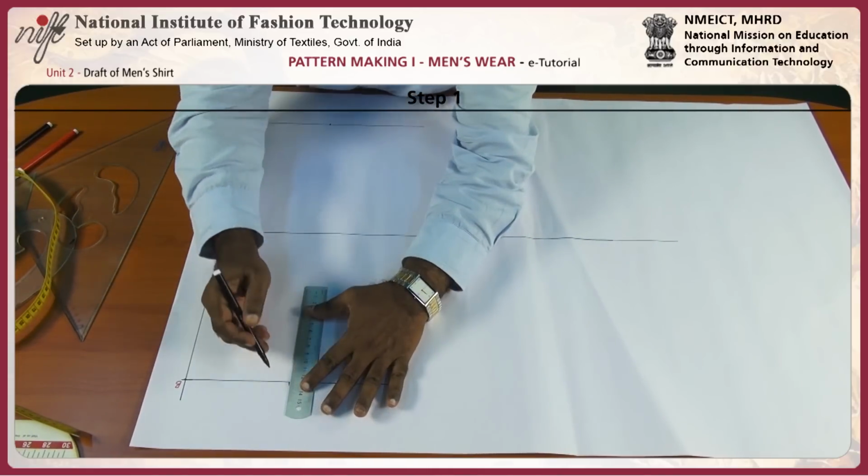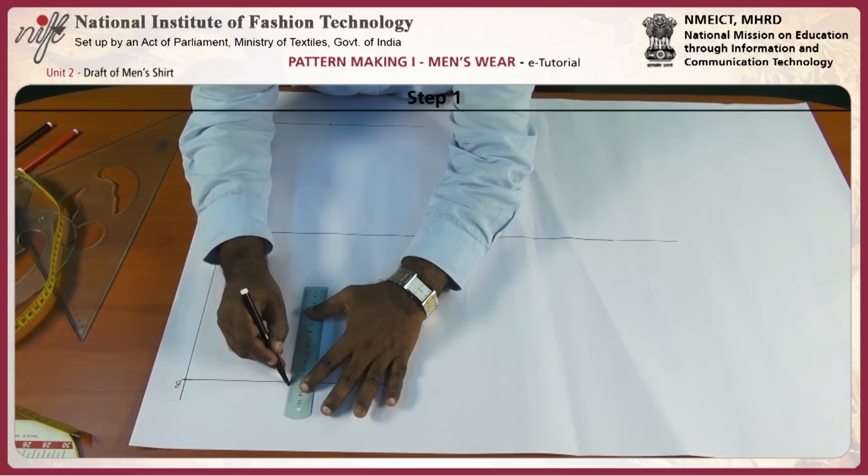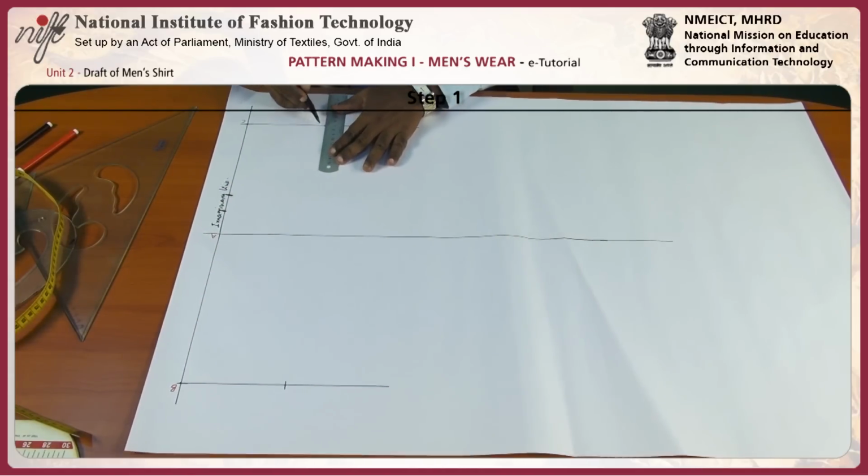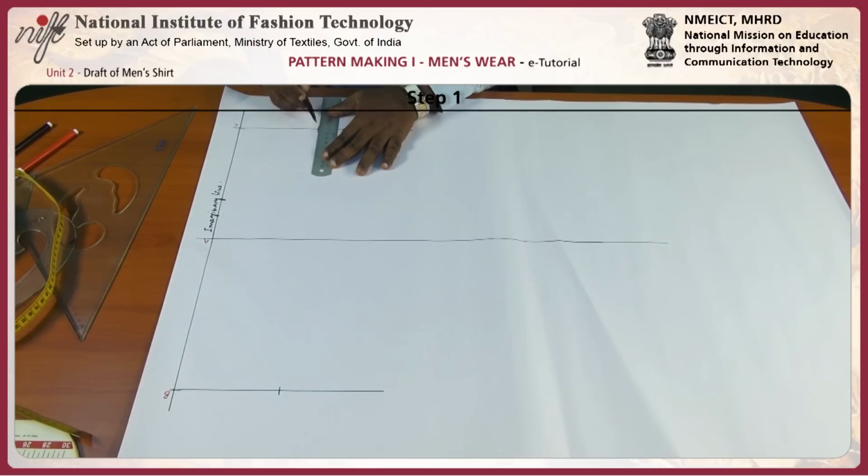Can be given proper cross mark as I was mentioning earlier.